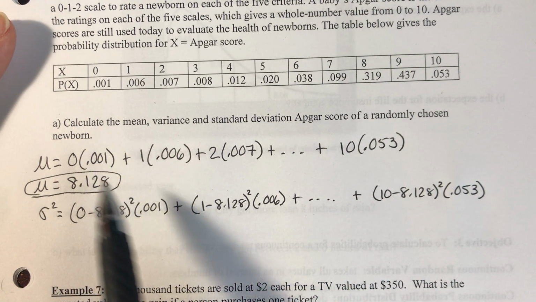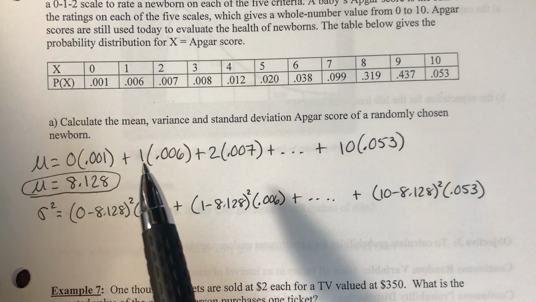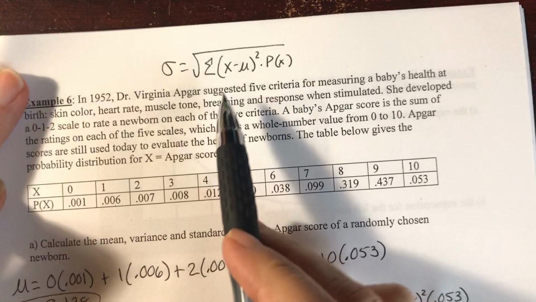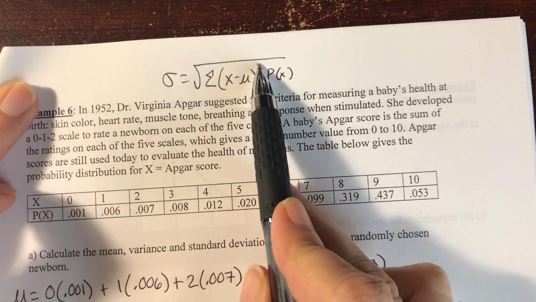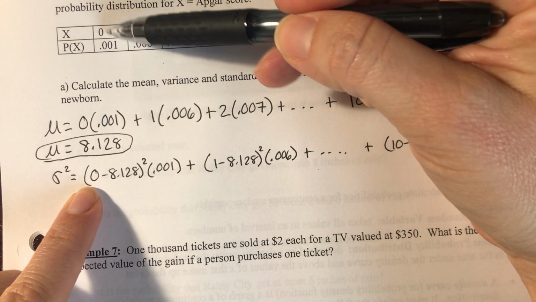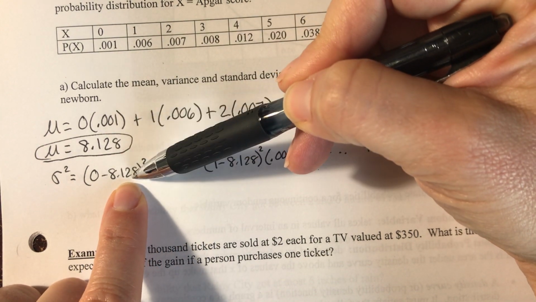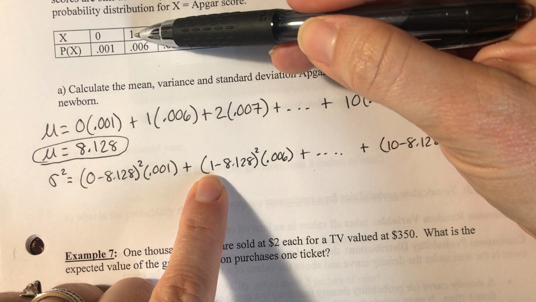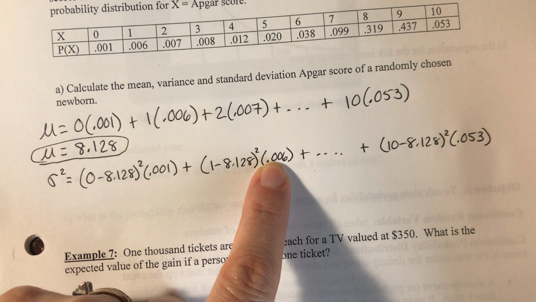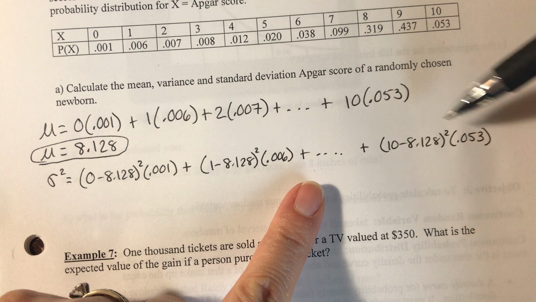All right. Try now. Type this in your calculator. You should get 8.128. Okay. So then when you set up this one, I rewrote the formula up here. It's x minus mu squared times the probability of that x. So 0 had a probability of 0.001 here. And this was the mean we just found. Plus 1 minus mu squared times its probability, 0.006. You would do this for 2 and 3 and 4 and 5 and 6 and 7 and 8, 9, and here's 10.